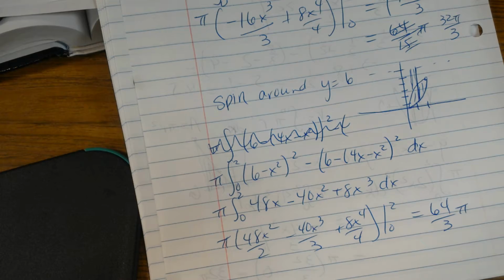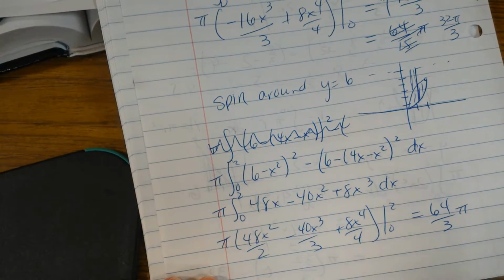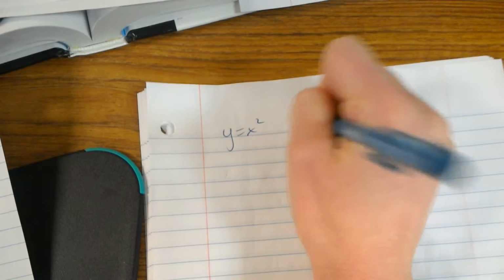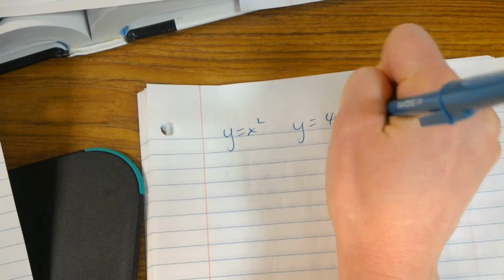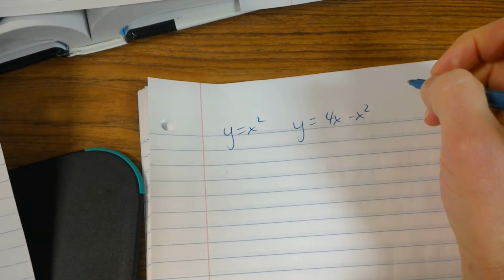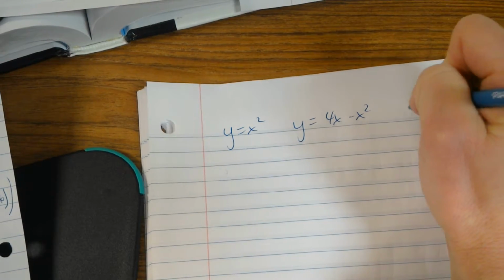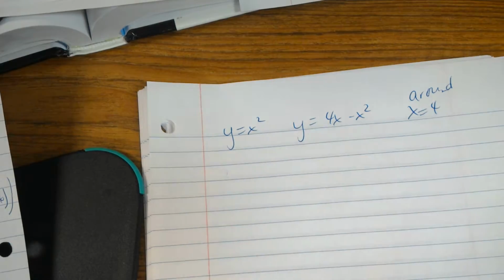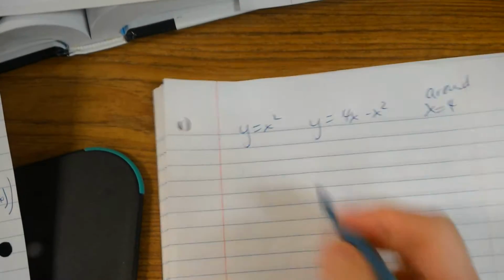Now, let's do the same problem, but let's spin it around y. Well, or close. Okay, so say I want to spin it this way. So I've got y equals x squared, y equals 4x. And I want to spin it around the line x equal to 4. Okay, now if we're looking at this, let's draw it again.